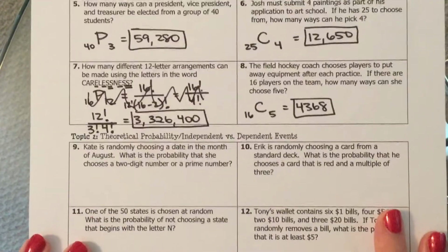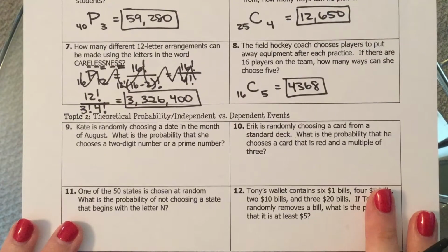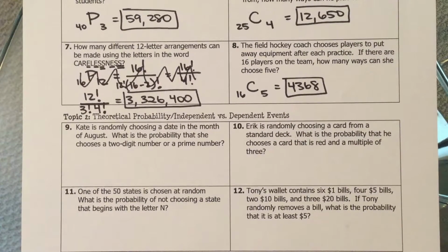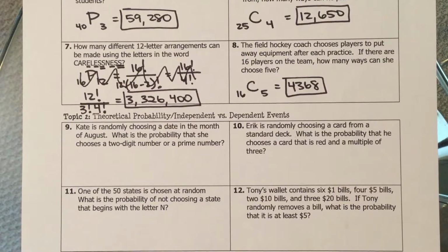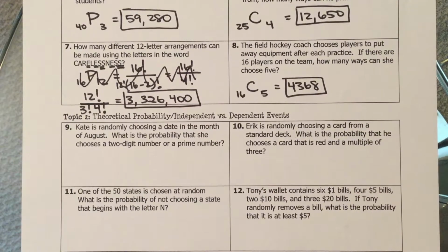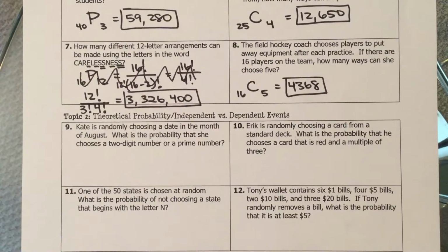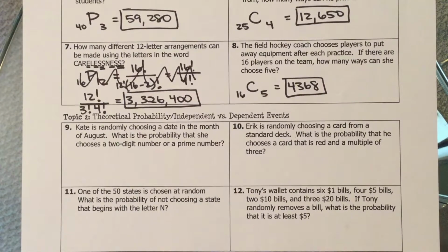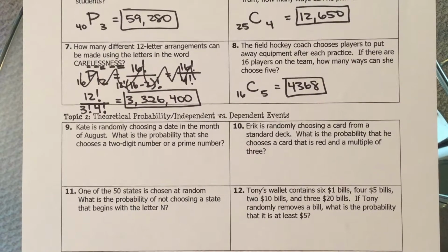All right, so on to topic number 2. We've got some different probability stuff and independent versus dependent events. So our first one right here, Kate is randomly choosing a date in the month of August. What's the probability that she chooses a 2-digit number or a prime number? Okay, so you've got 2 separate things. You'd end up adding that probability together, or you could just kind of add them together in your own head.